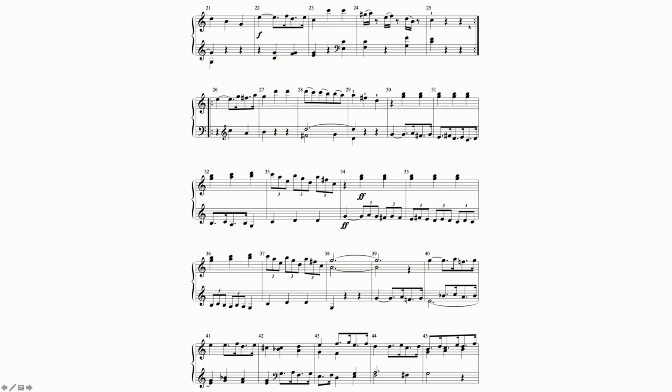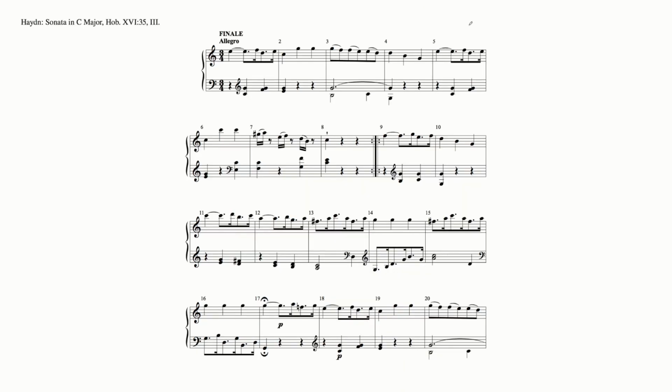It would be ternary according to Stephen Koska, but according to Stephen Lace, it would be rounded binary because we are still in C major in the middle section. I find this explanation more convenient because the key should be our primary concern always in the analysis.